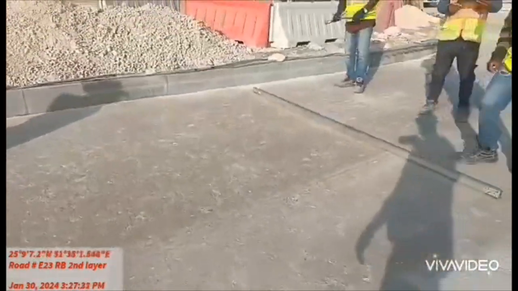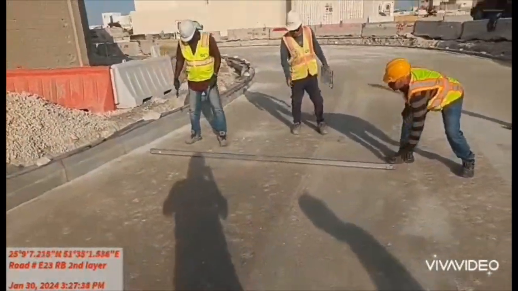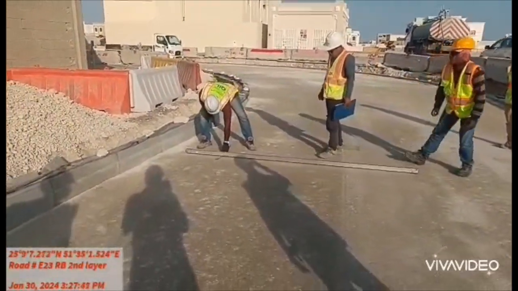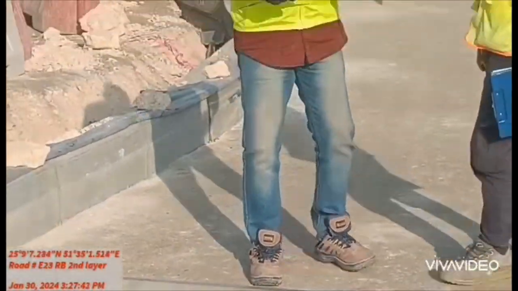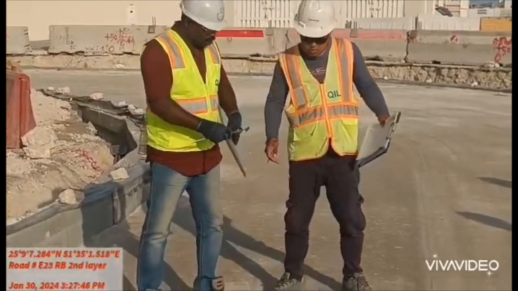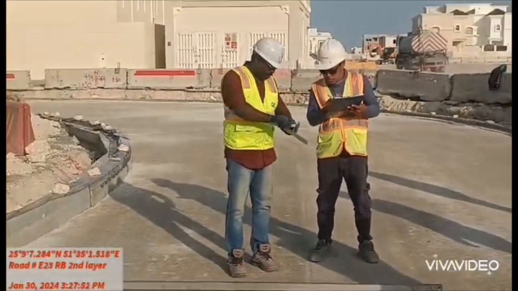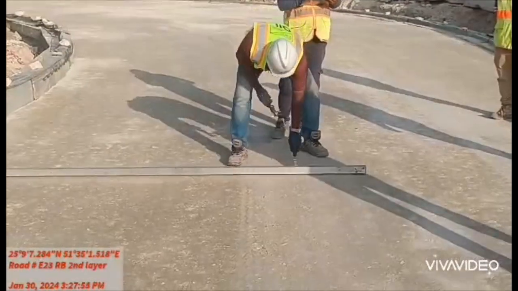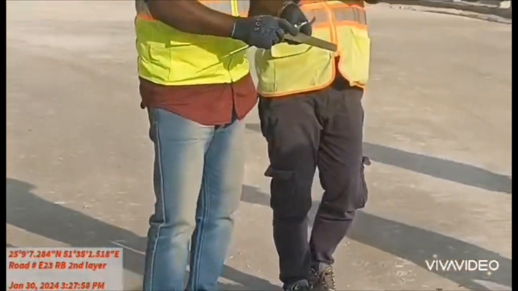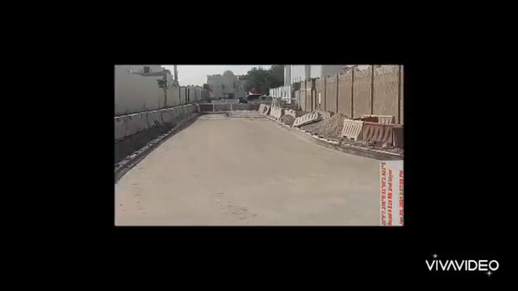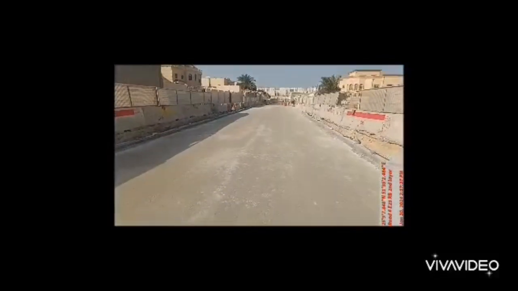Now we have almost reached the existing point, the tie-in point. Might be this is the final reading. Every reading should be verified by the third party and also checked by the consultant team. This is very easy to learn by practical, how we are proceeding. Now as you can see, the area is almost completed. The compaction test is done also, and now we will proceed for the next activity, the prime coat.